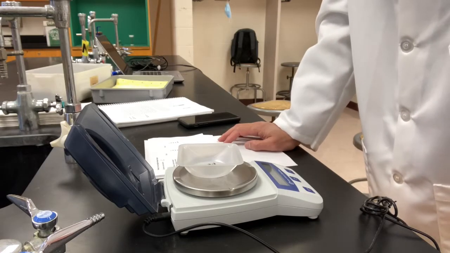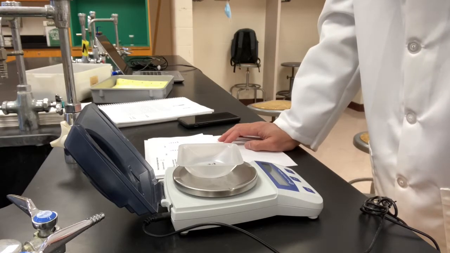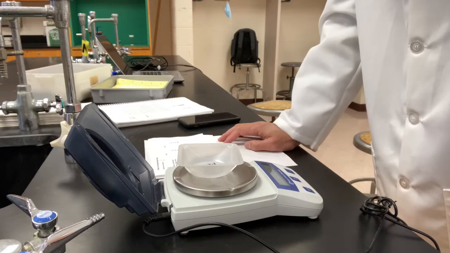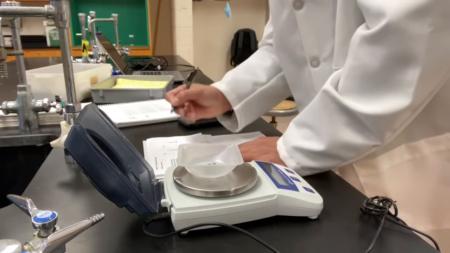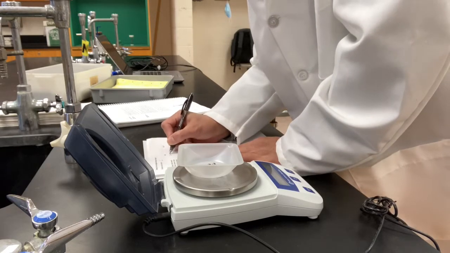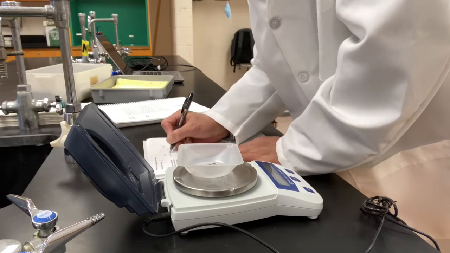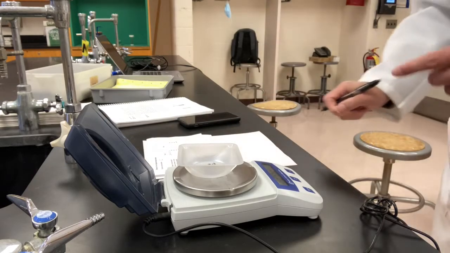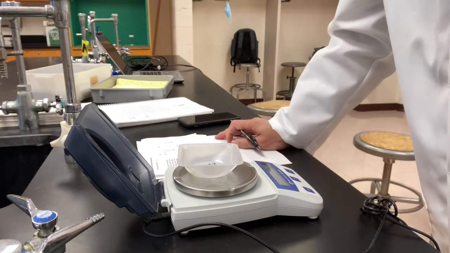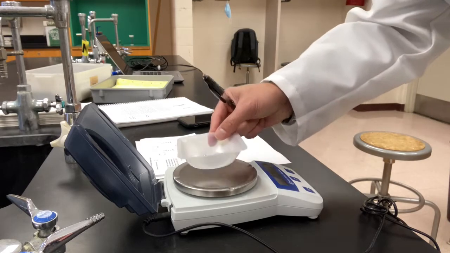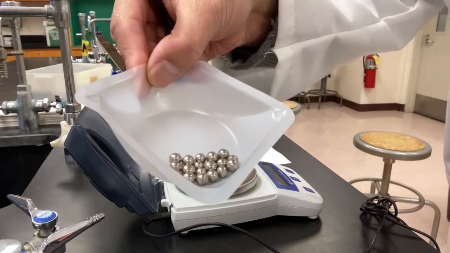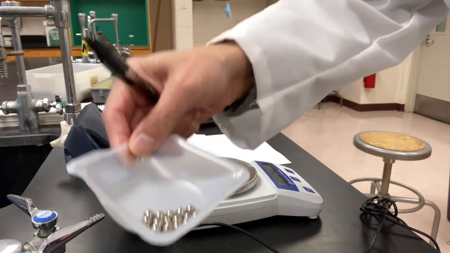The mass of the unknown C we took is 24.53. That's the mass. Now we need to measure the volume of this. How can we do that? How can we measure the volume of these metal beads? Well, this is how we're going to do it.